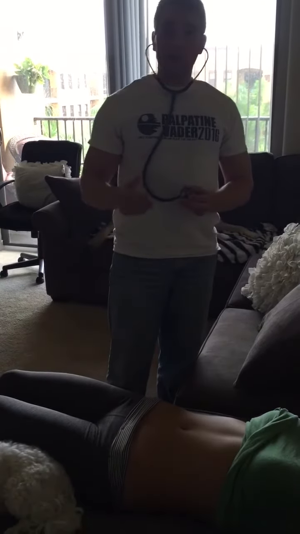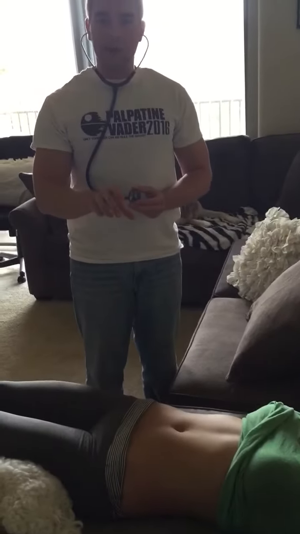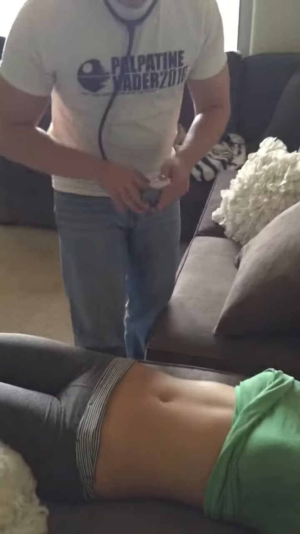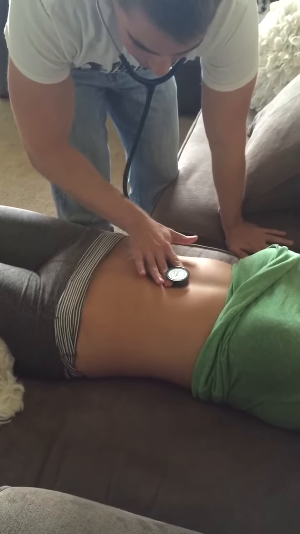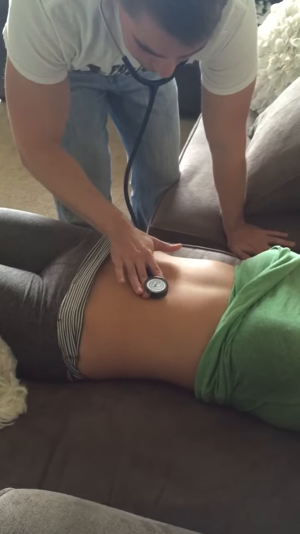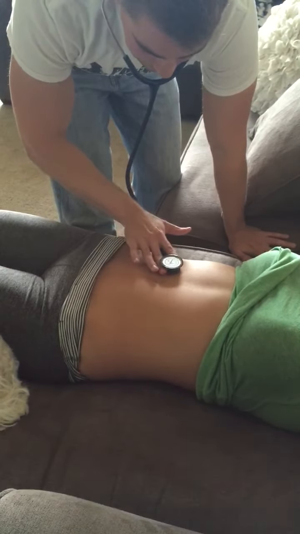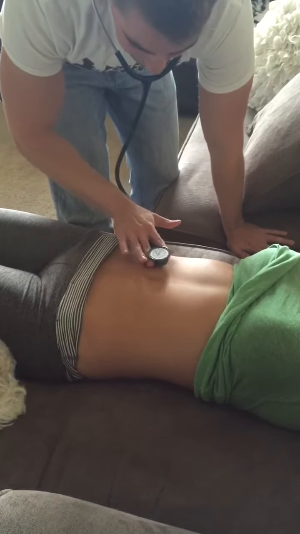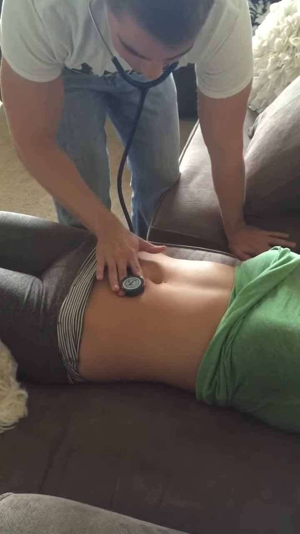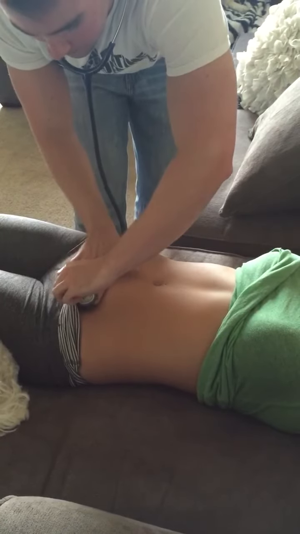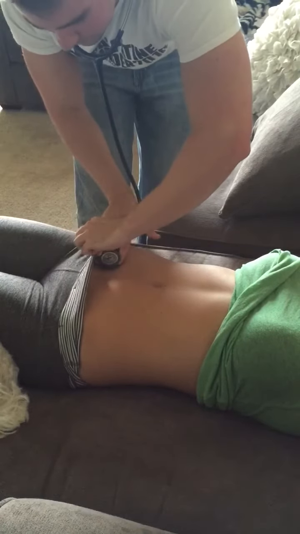What we'll do is start at the aorta, move our way down to the renal arteries, then the iliac arteries, and then the femoral. The aorta is slightly above the umbilicus, and then we'll go to the renals, and then the iliac. Basically, we make a little pentagon shape around the umbilicus, and then the femoral. All right, and that will complete our auscultating phase.